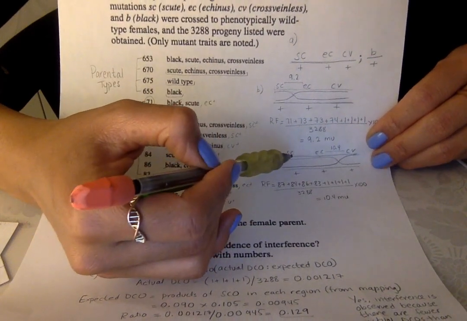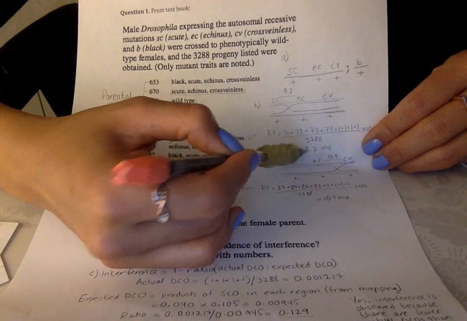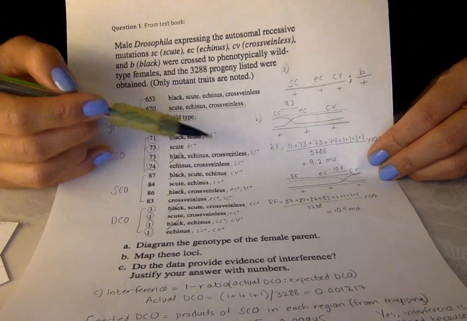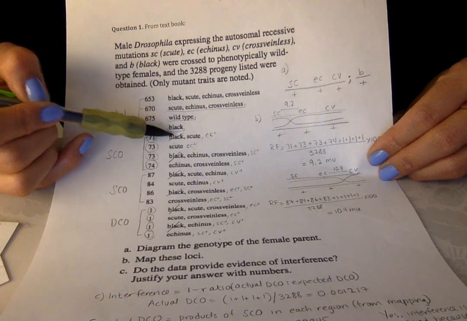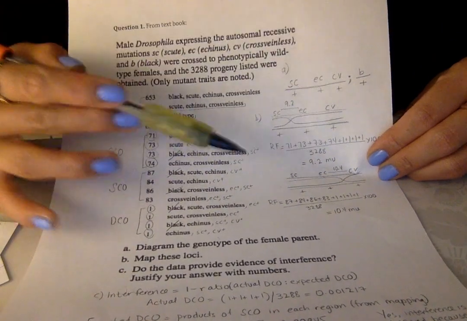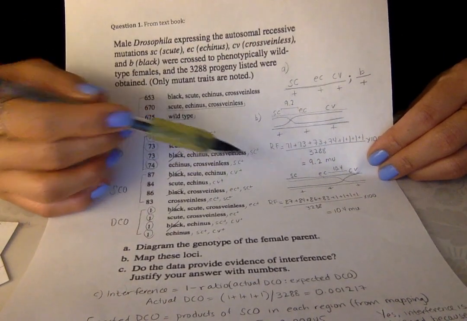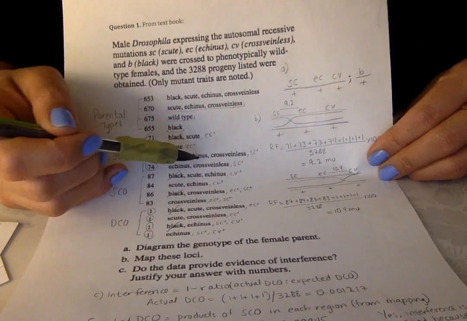So for Echinus and cross-veinless, now you go back through. Here you have neither Echinus nor cross-veinless, that means they're both wild type, so we don't want that. We only want one to be mutant and one to be wild type. Same here, both must be wild type.